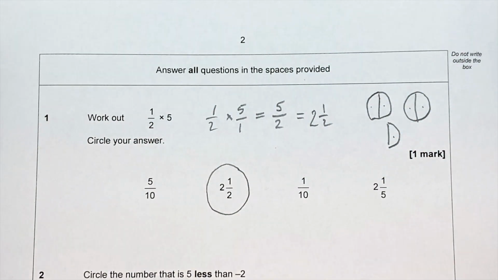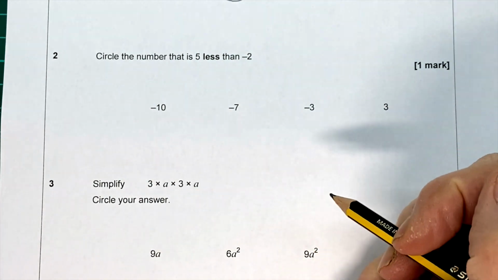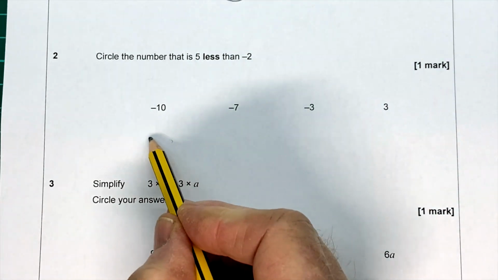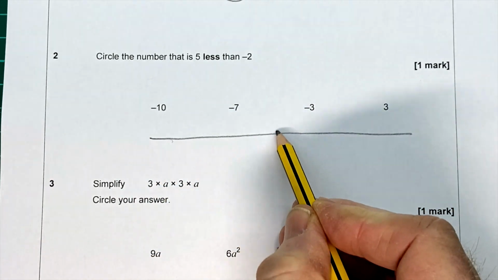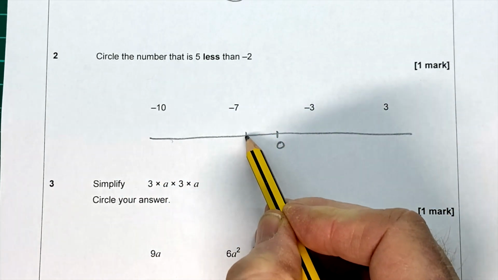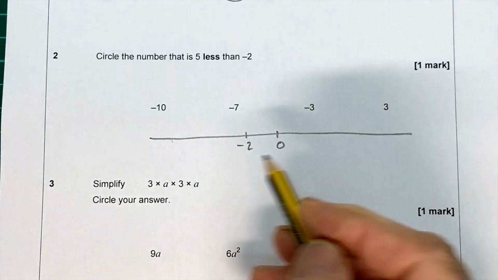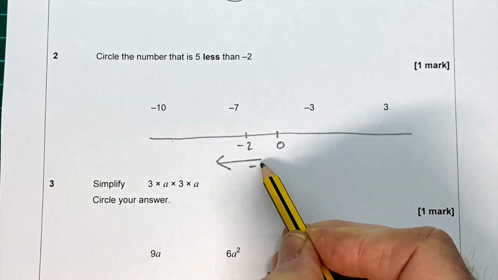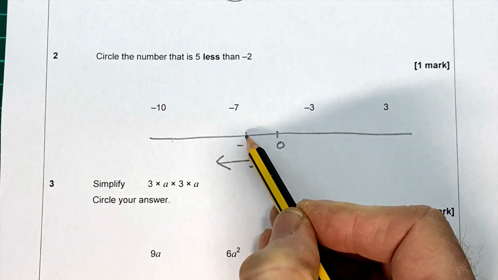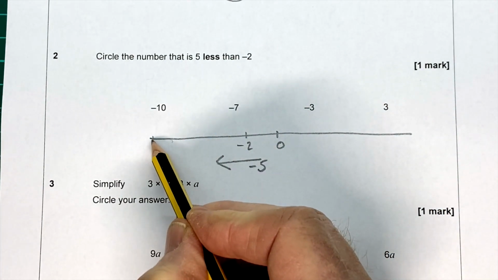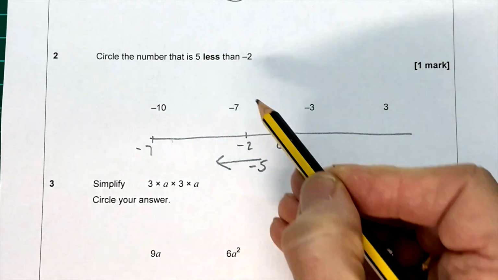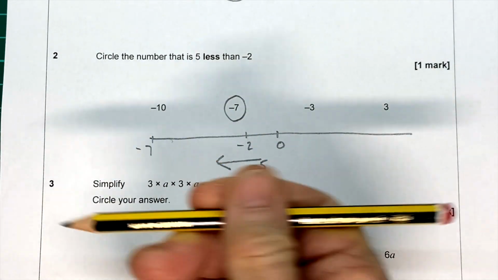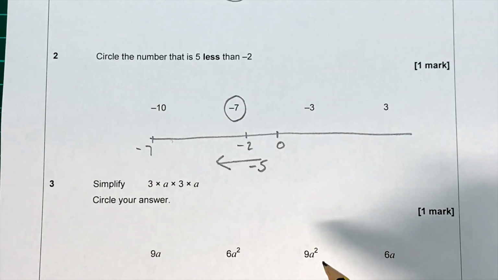There it is. Question 2, circle a number that is 5 less than -2. So let's have a look at a number line. There's a 0, -2 is there, and we want 5 less. Well, we know we've got to go that way because we're doing 5 less. So we're taking away 5. So 5 less that way is going to get us to -7. So that's that one there. Remember, if you're taking, you go that way. If you're adding, you go that way.